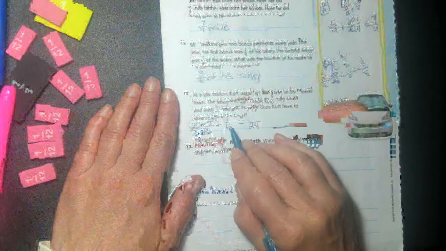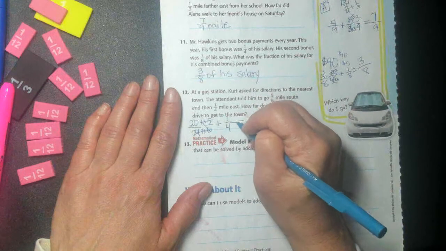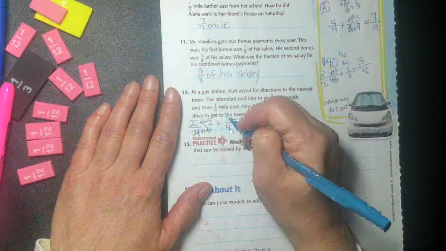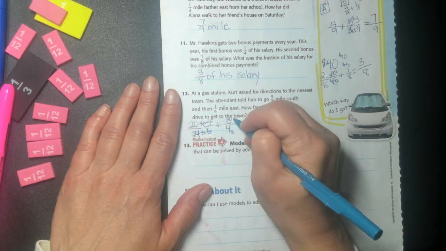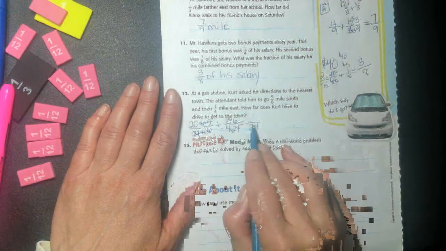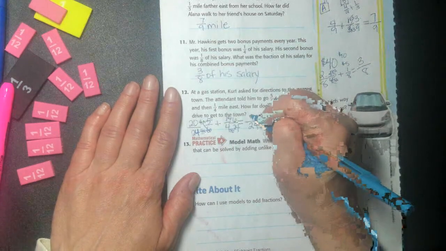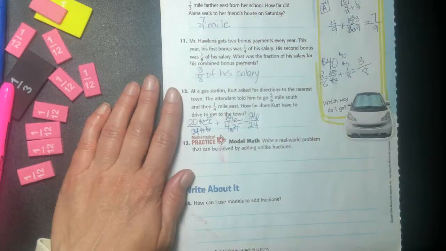I have to change my 1/4 also into a 24 denominator. So I'm going to say equals times 6 over 6. 1 times 6 is 6. 4 times 6 is 24. So there we go. 24, 24, 24. 20 plus 6 is 26.